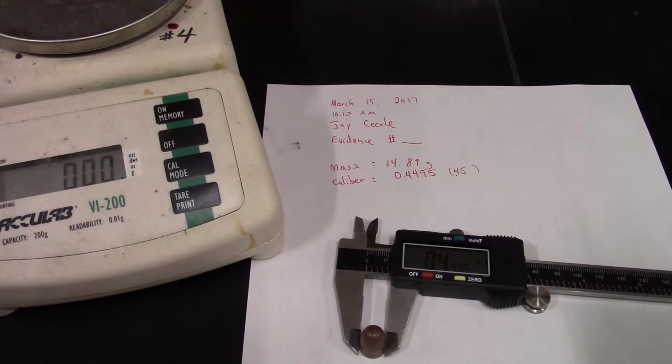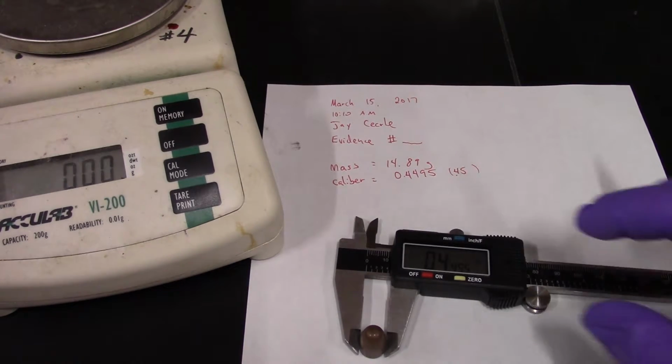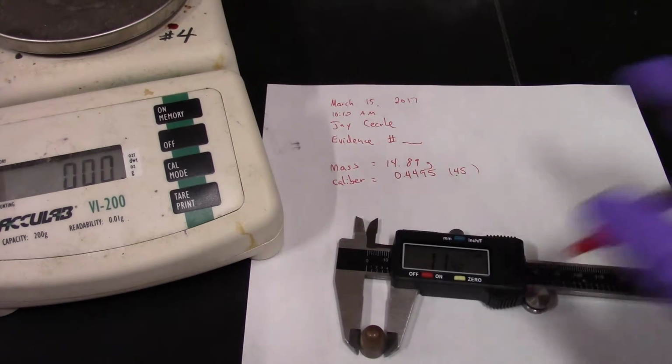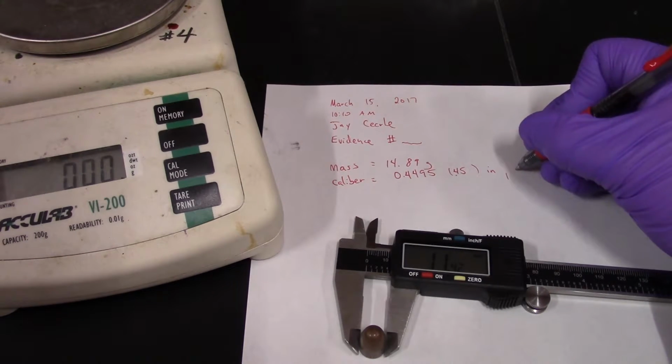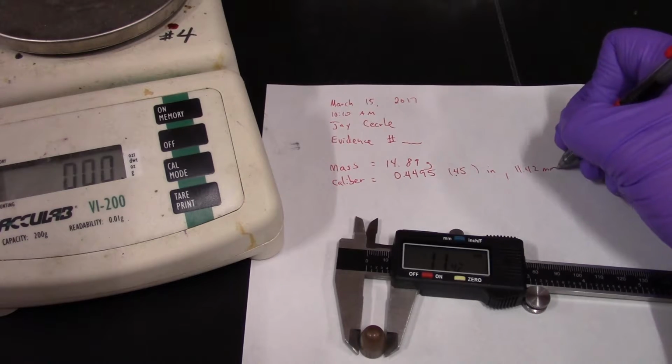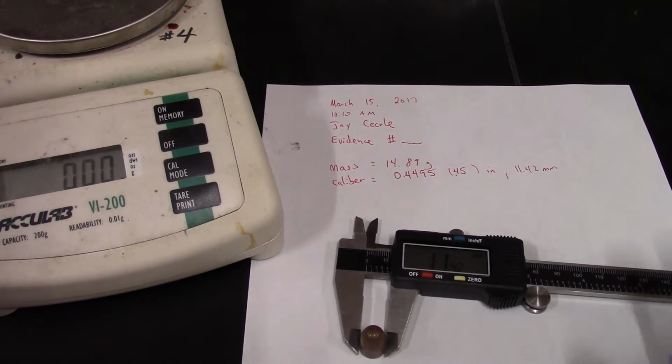So you might have a 9mm, 38. You're going to find they're really close. So if we want to go ahead and get the millimeters on that, we might as well, just so we have it. Okay, so that's inches, which would be 11.42 millimeters. So it's definitely bigger than a 9mm bullet.